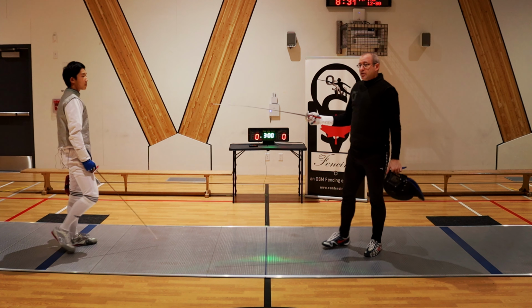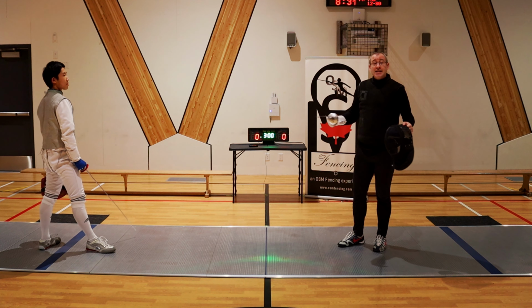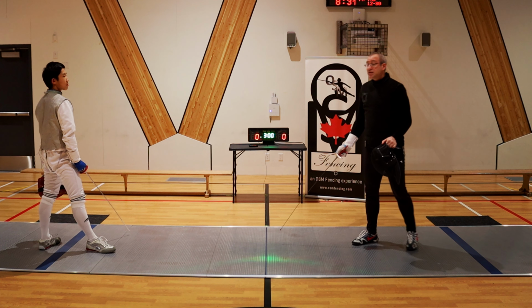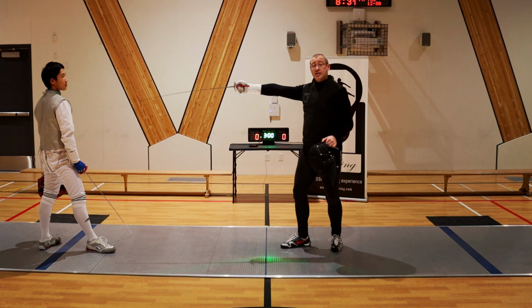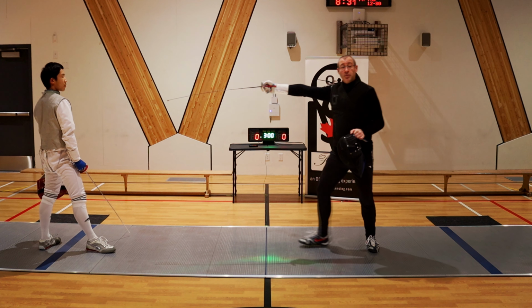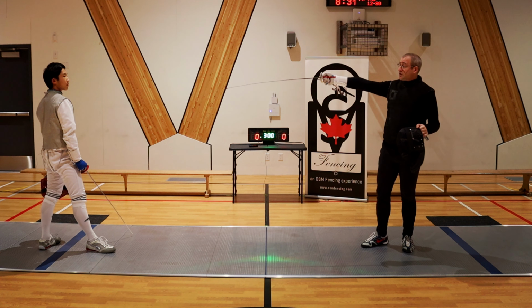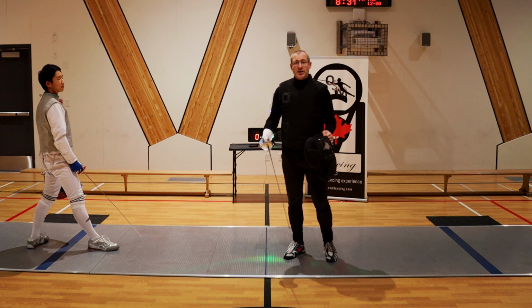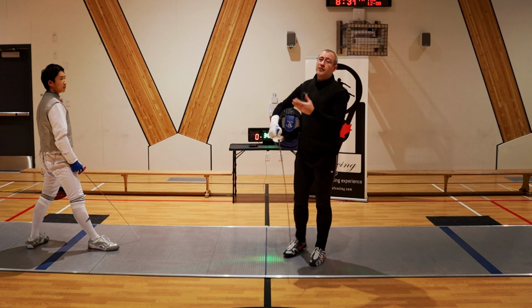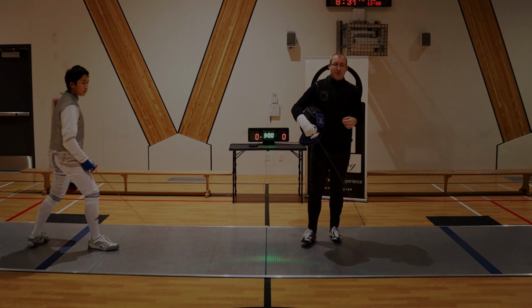You can also employ point in line in dynamic movement. So that means so long as I establish line first, I can advance forward with it, I can retreat with it, because the intent, so long as I threaten the target area, is clear. He's going to have to parry, take my blade, or I'm going to have to break my line for him to be able to safely attack me.